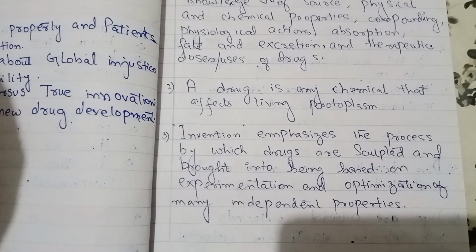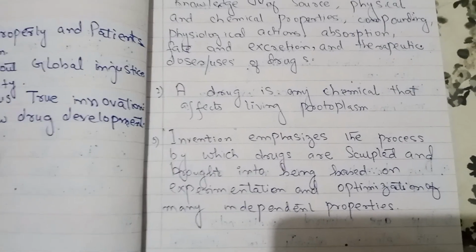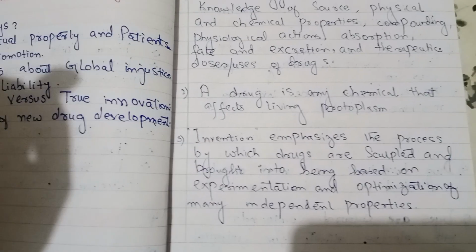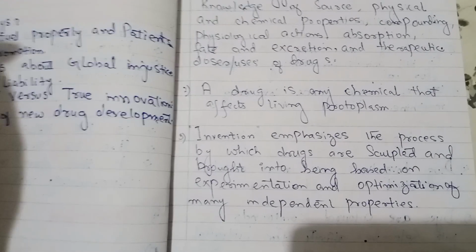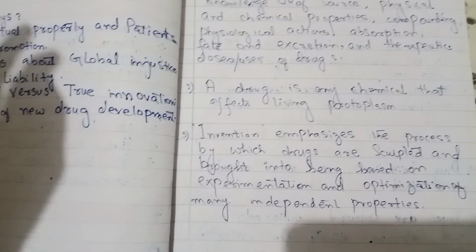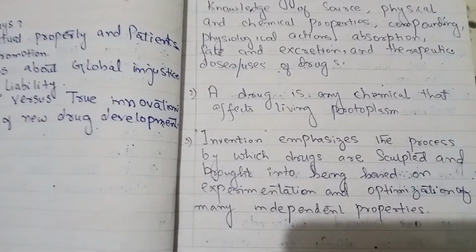Invention is more specific and more allied with the proper experimentation and optimization of the independent properties of that chemical. Invention is basically the proper learning of a chemical that leads to its proper channelization towards medicine.